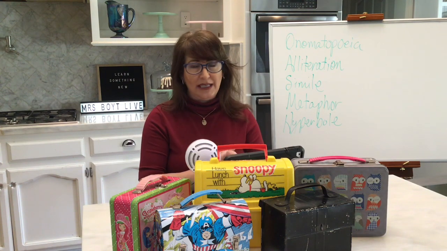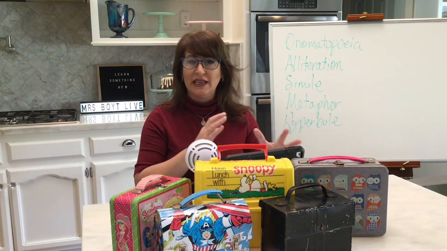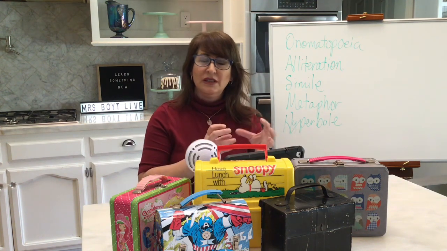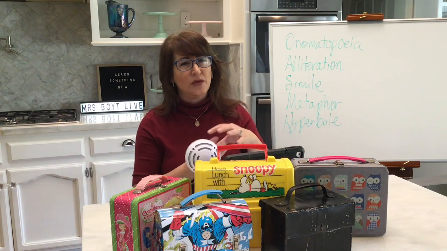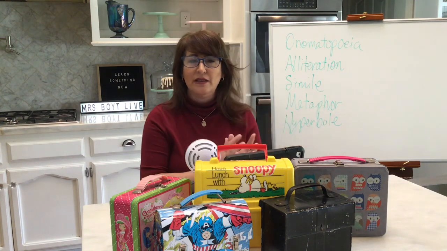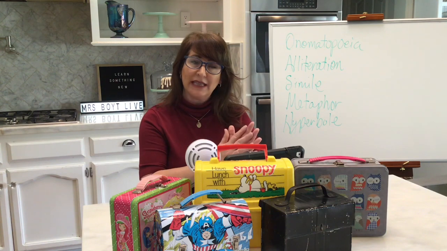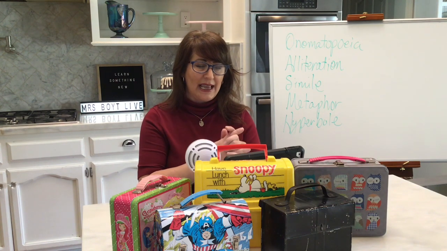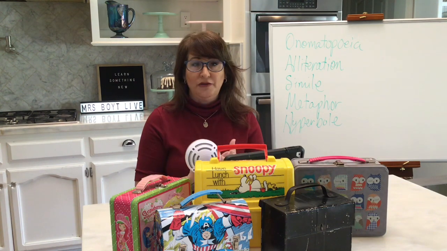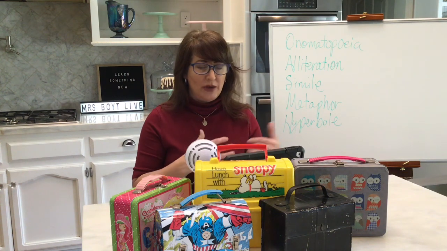Next is simile. Now, simile and metaphor get confused. So I want you to think of the word similar in the figurative language tool simile. So simile is a comparison of 2 things. It's using like or as. So here's an example.